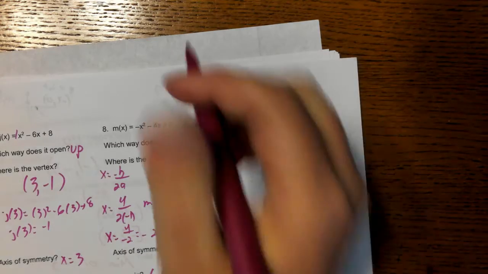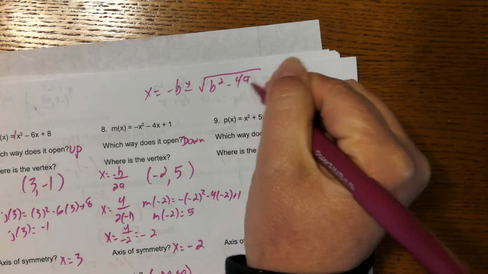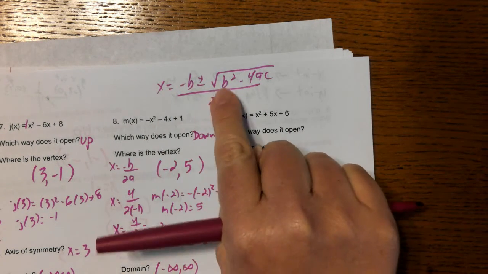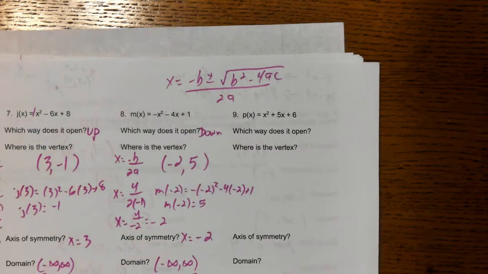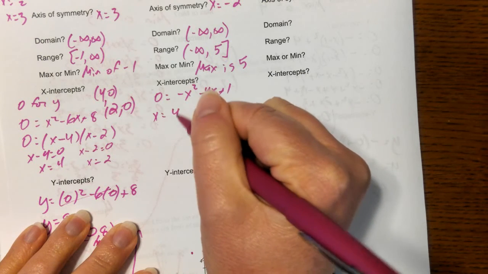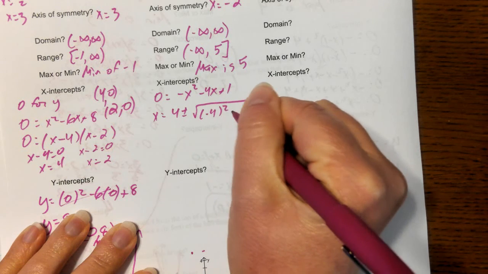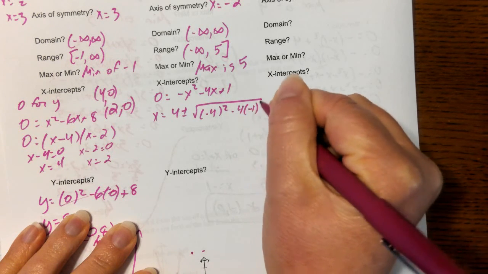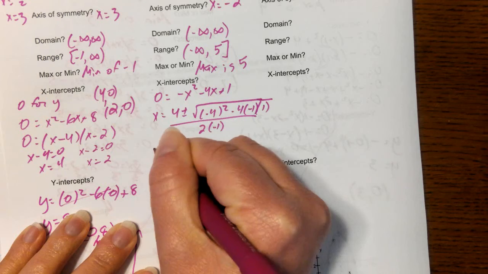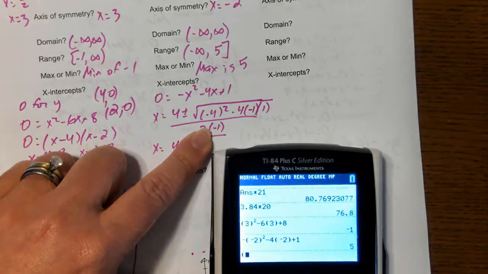Remember, the quadratic formula was x equals negative b plus or minus the square root b squared minus 4ac all over 2a. Everywhere there's an a, I'm putting in negative 1. Everywhere there's a b, I'm putting in negative 4. Everywhere there's a c, I'm putting in 1. Okay, so I'll have negative b, so that'll be a 4, plus or minus the square root of b squared, so negative 4 squared, minus 4 times a is negative 1, times c is 1, all over 2 times a is negative 1. So 4 plus or minus the square root of whatever that part works out to be.